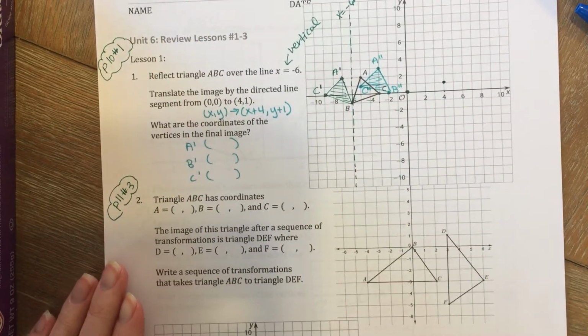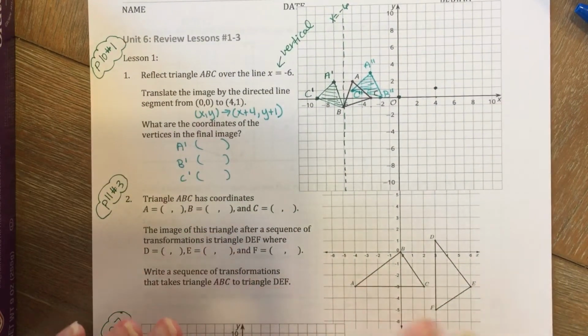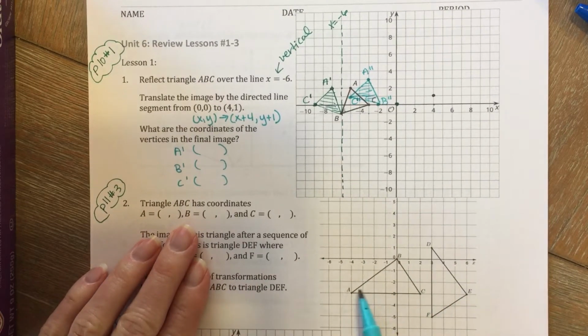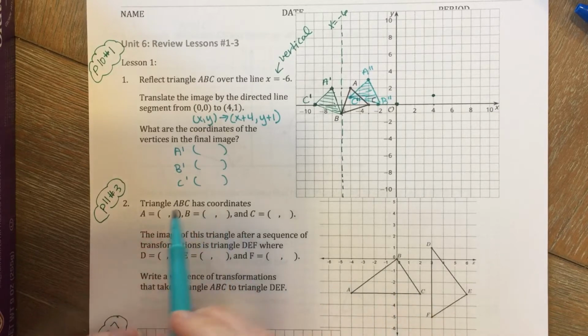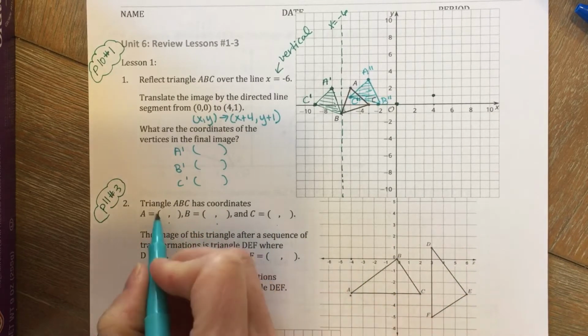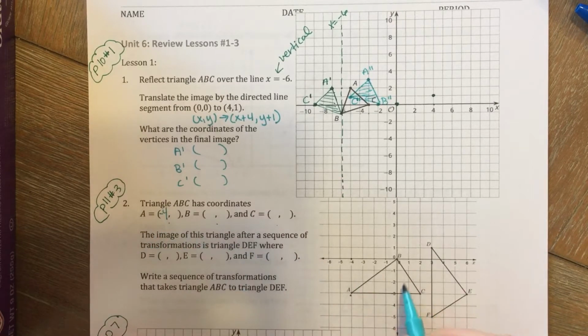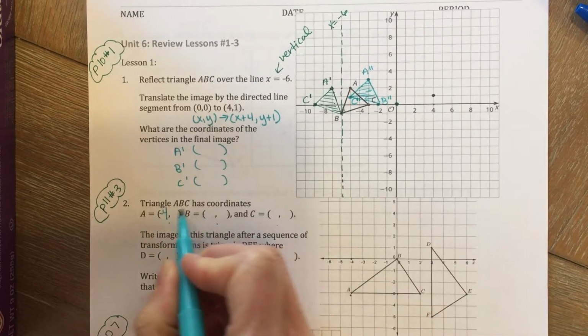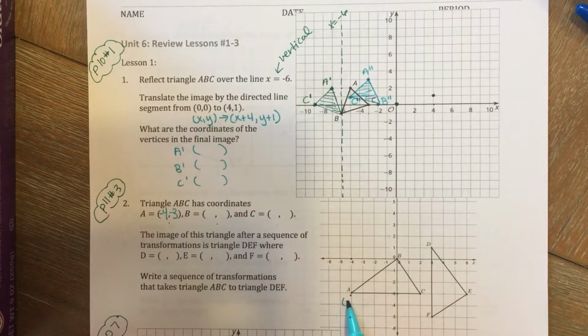Okay, so the next one also asks for coordinates. So you would go through here your A, B, C, and you would write in their coordinates. For example, A, the x coordinate would be -4, and the y coordinate is down 3 at -3. So this coordinate would be -4, -3. Okay, and we'll do that for all of these. And then it says write a sequence of transformations that takes A, B, C to D, E, F.